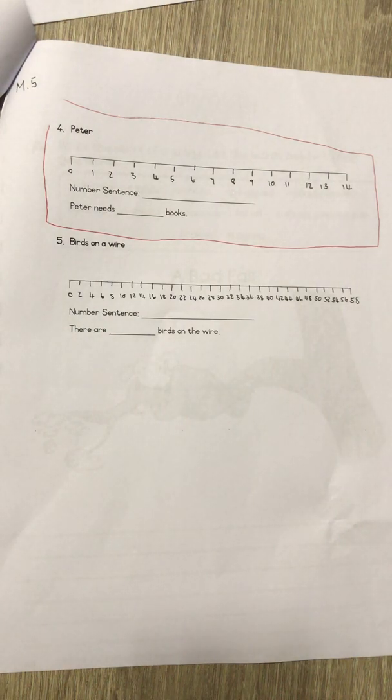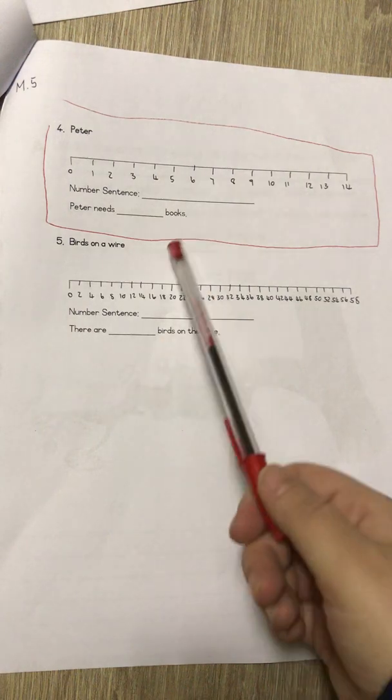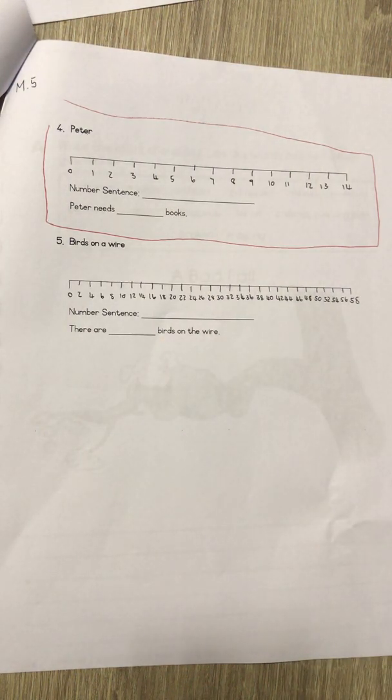Now for the number sentence, I'm going to spoil something for you. It has to be a minus sum. And this is how it works. The answer of double 7 minus 7 will give you your answer that you want. And then lastly, Peter needs how many books? Now write in the answer, the number of bounces. It's very important that you listen to the question.